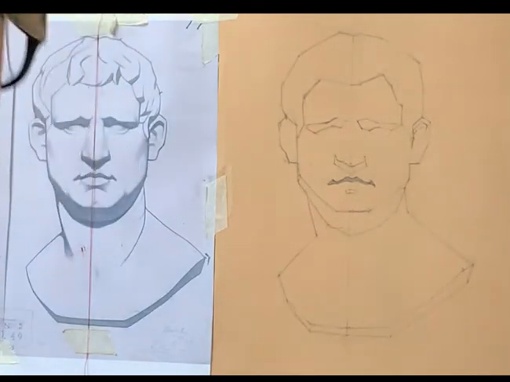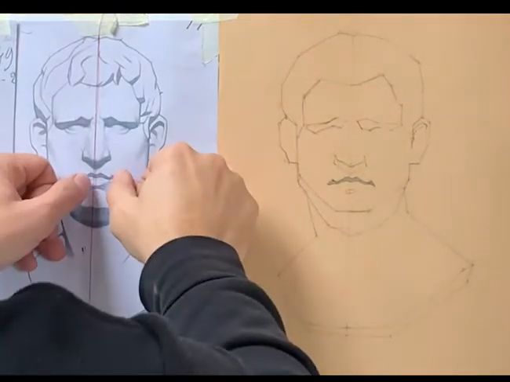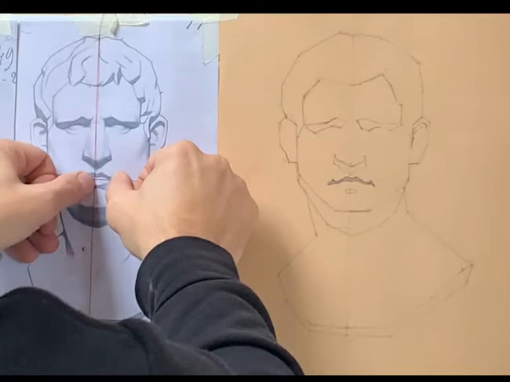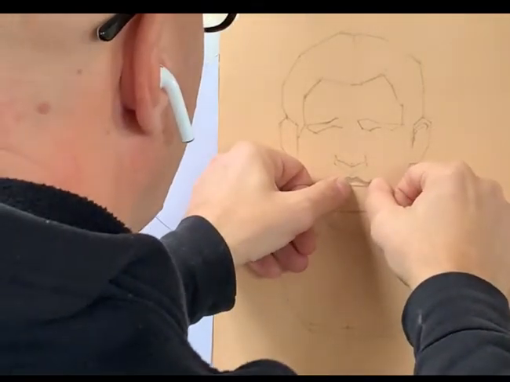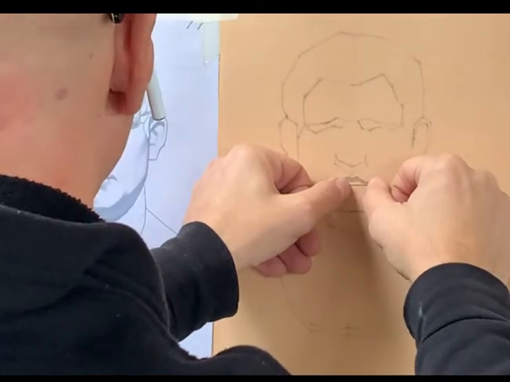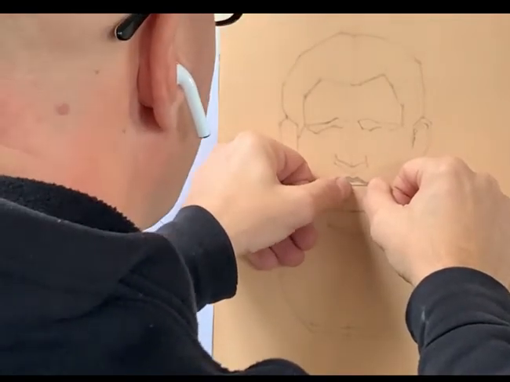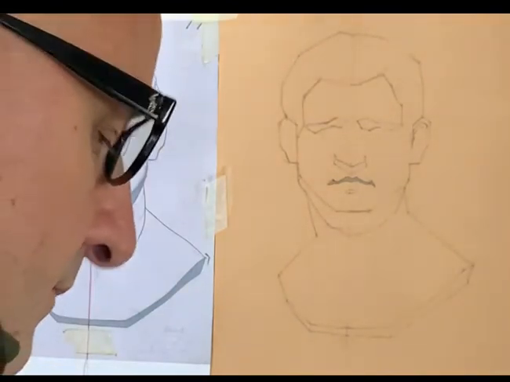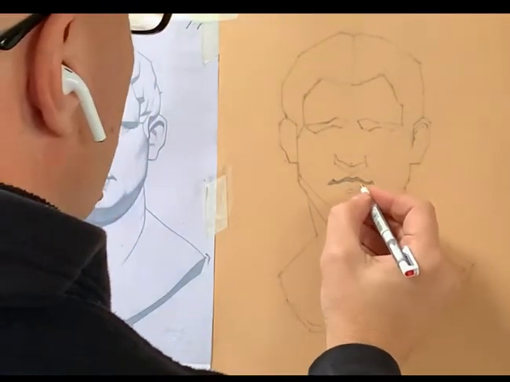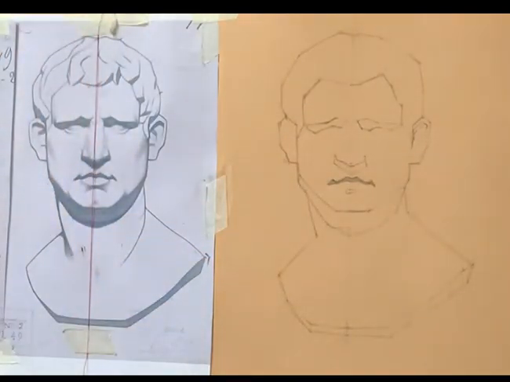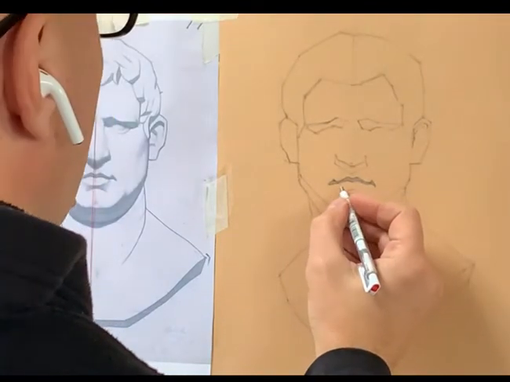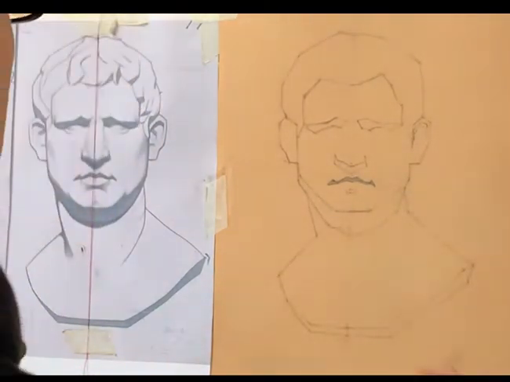Still get the sensation it's too wide, so something's going on here. Let me just take a measurement to a little point there. Most likely it is on this side.